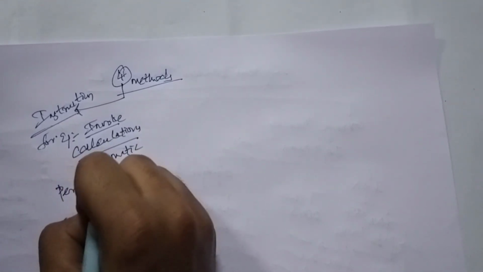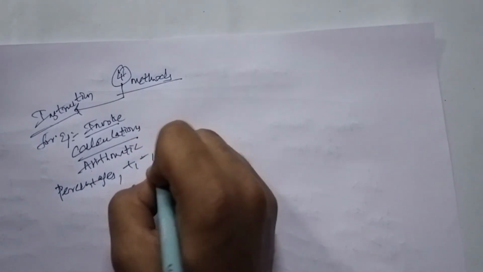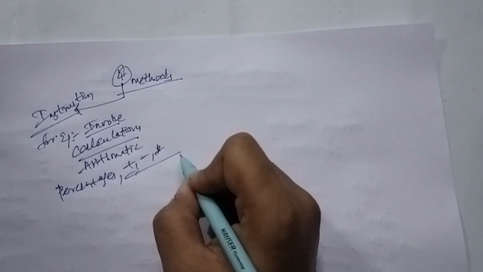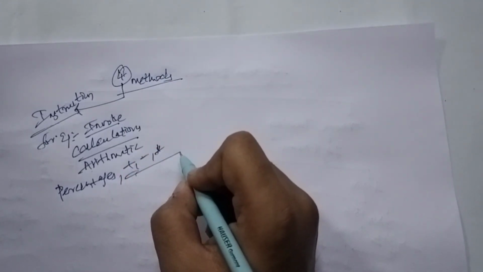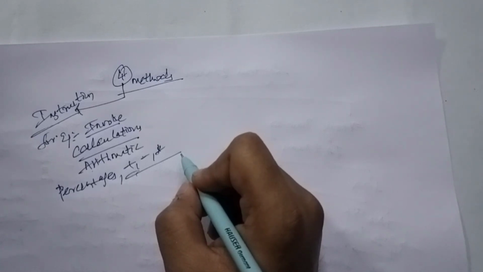And in most cases they will ask you to find percentage values, and some addition, subtraction, multiplication and division. Definitely you will get arithmetic operations that you need to perform. So you need to read the instructions given in the question paper, and you need to fill in the code by understanding it.